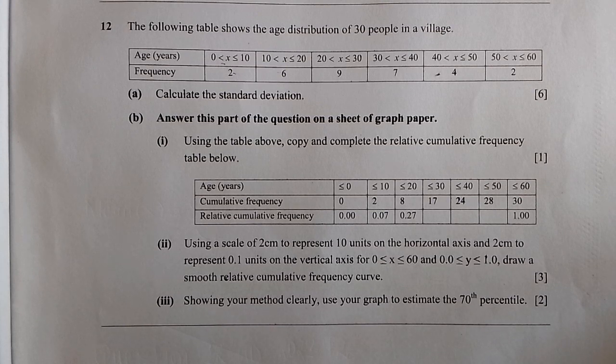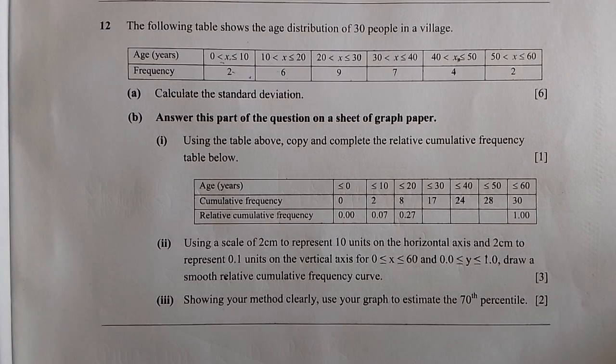So let's start with the first part, calculating the standard deviation using the information that is given in the table above. And for this part, there are formulas given. So first of all, we are going to calculate the mean, and then we are going to use that mean to calculate standard deviation. Now for the formulas, we'll go for the formulas under grouped data, that is on page 2.